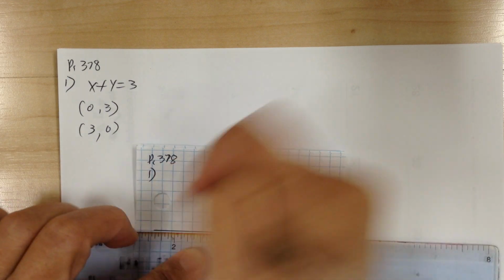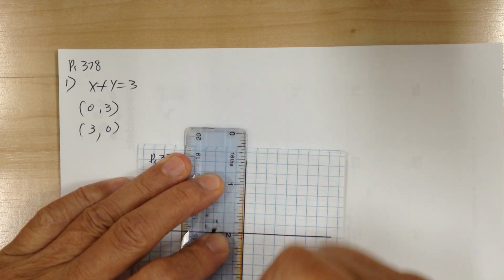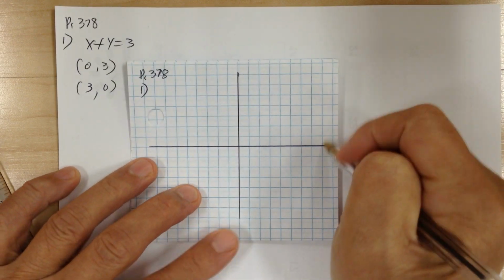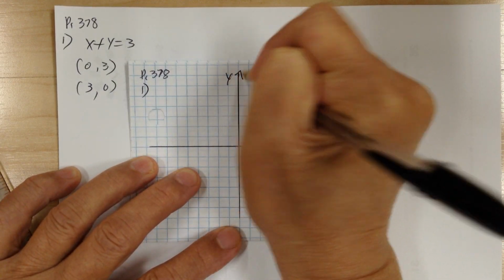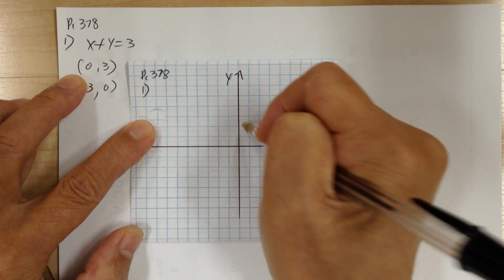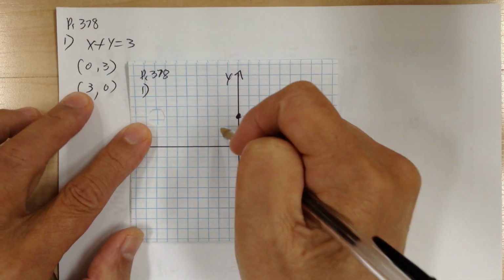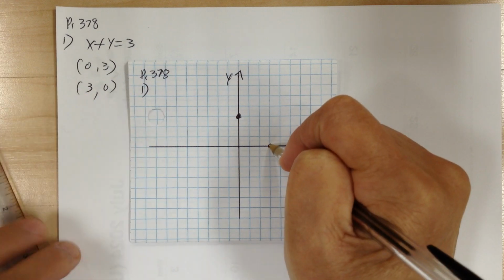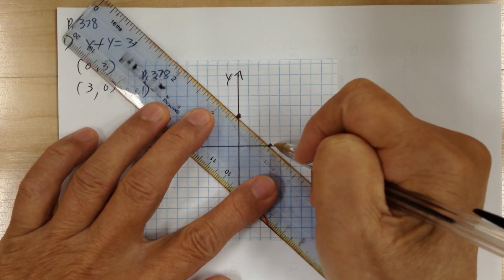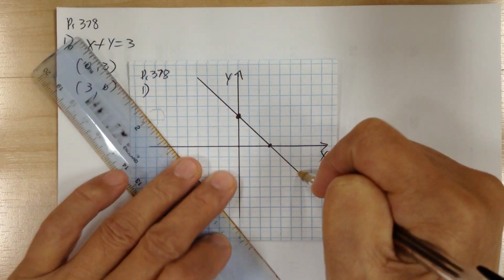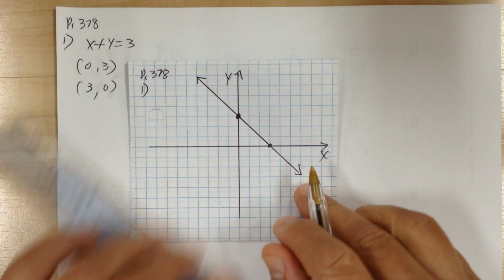Get your x and y axes. First you plot (0, 3), so (0, 3) is over here, and you've got (3, 0) right over here, and you connect the two dots, and that's your graph.